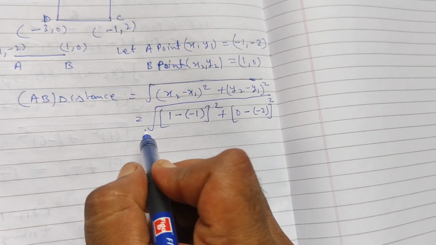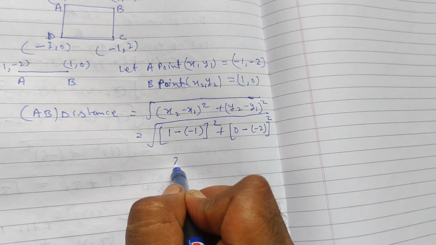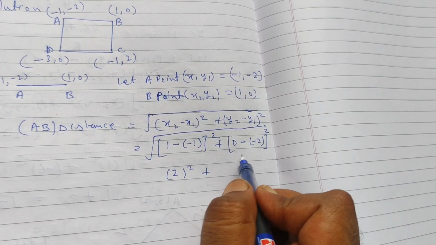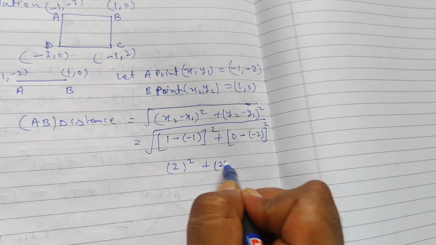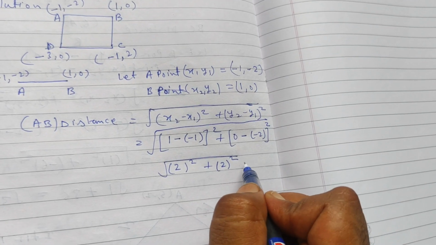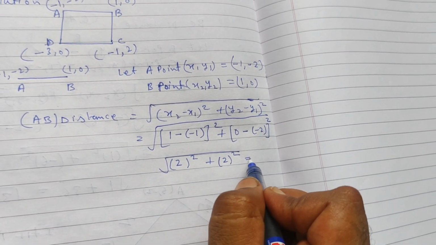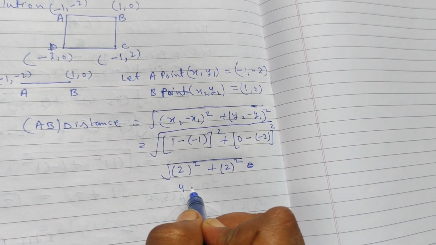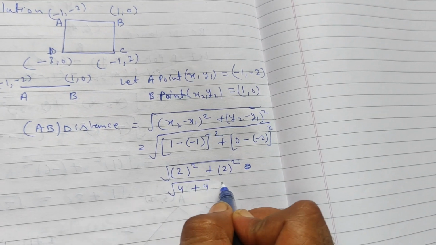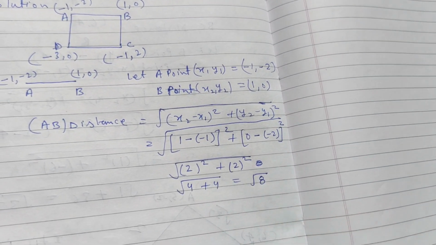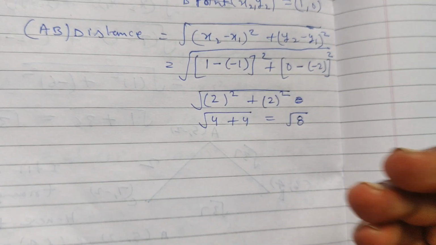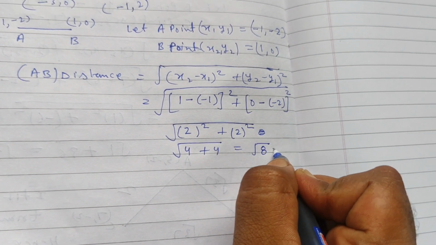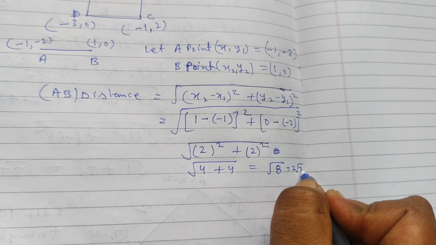So we get the square root of 2 squared plus 2 squared, which is 4 plus 4, equal to root 8, which comes to 2 root 2.